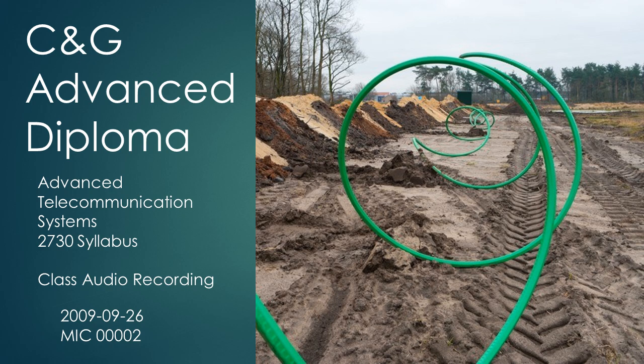DHCP allows a host to dynamically obtain an IP address from a DHCP server in the network when it joins the network.